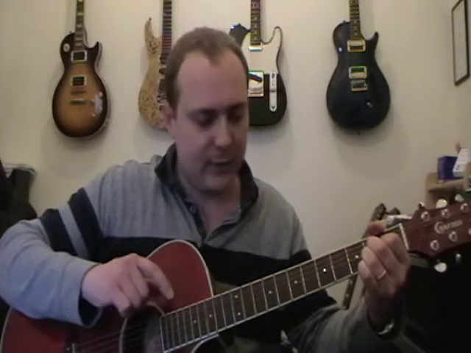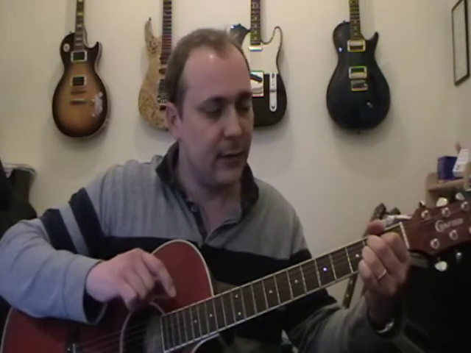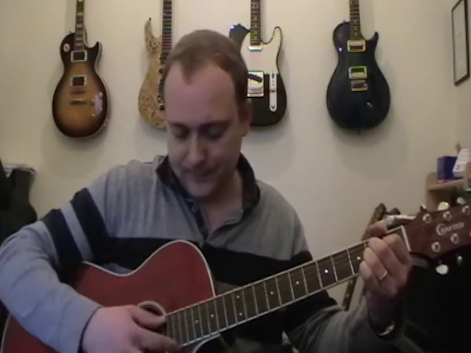Now the 6th string we don't actually want to play. As a little tip for you, you can put your thumb over the top of the guitar, and it then mutes that string out. Then even if you're strumming, you don't accidentally hit that string, and even if you do hit the string, it won't ring out, which is good. Okay, so that's A major.